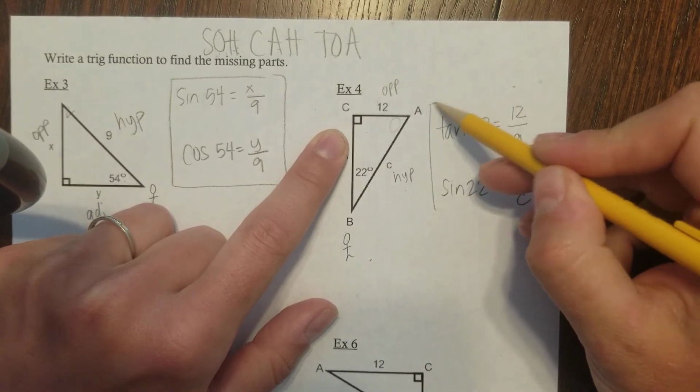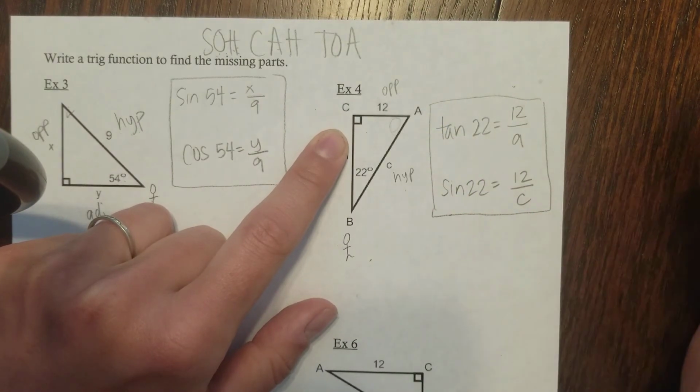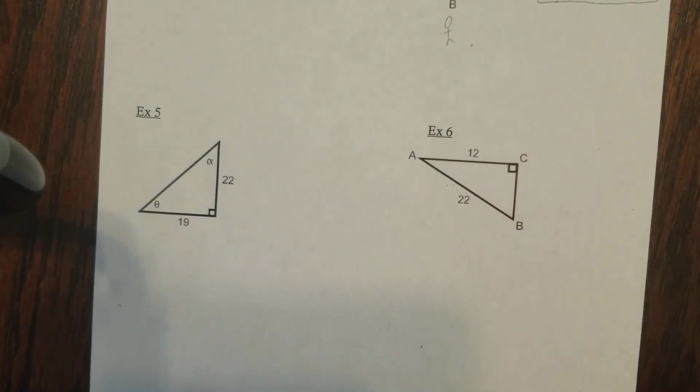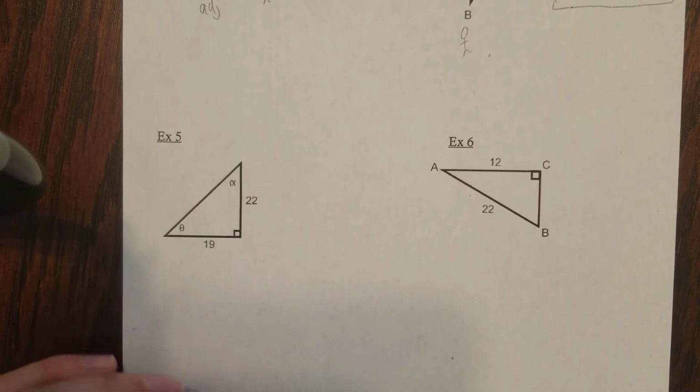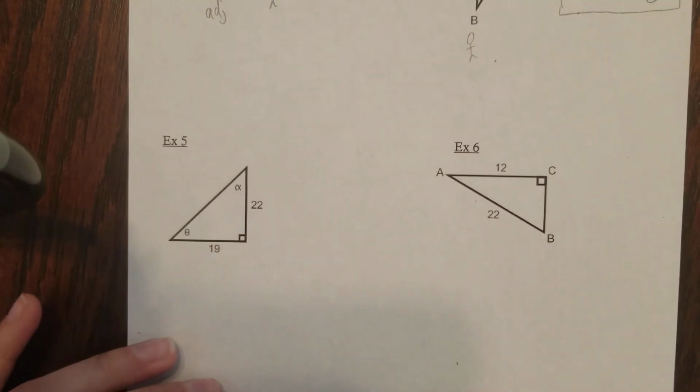How'd you do? Did you get them figured out? All right, let's move to angles. What if we want to find angles instead of sides? Well, we're going to start out the same way, except we have to decide ahead of time, what do we want to find first, theta or alpha?